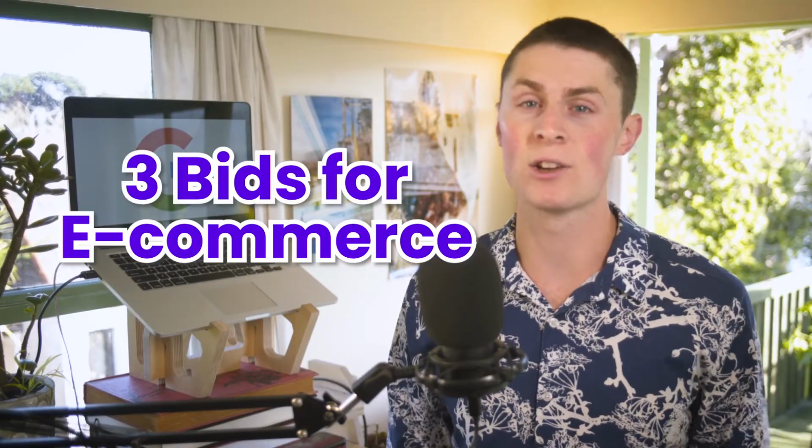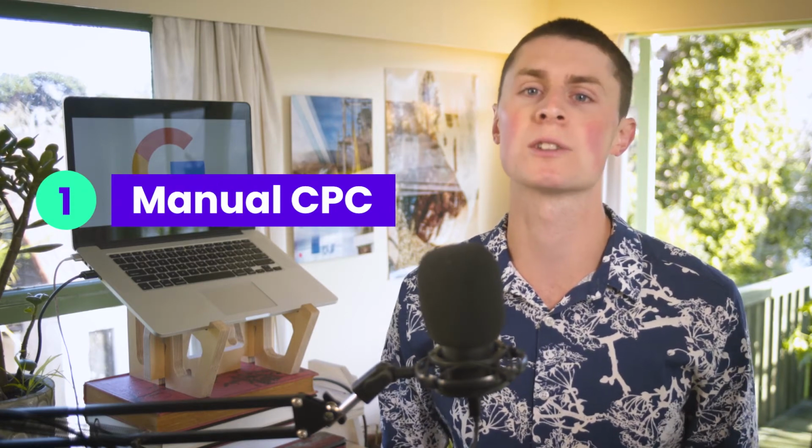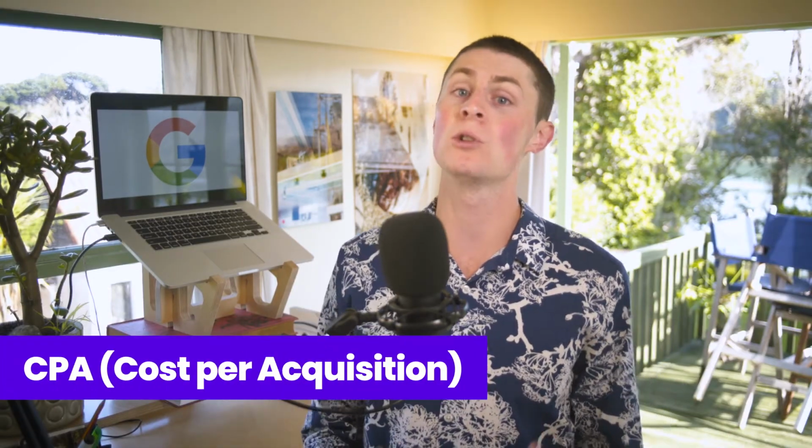Okay, so how does the Google auction work? Basically, you need to choose a bid. The main 3 bids for e-commerce are manual CPC, that's the most impressions but the least conversions. CPC standing for cost per click. You control the CPC, not the CPA, the cost per acquisition. You usually do a manual CPC when you start an ad account because you won't have any data for that ad account. So, let's say you want to bid $1 for a keyword.